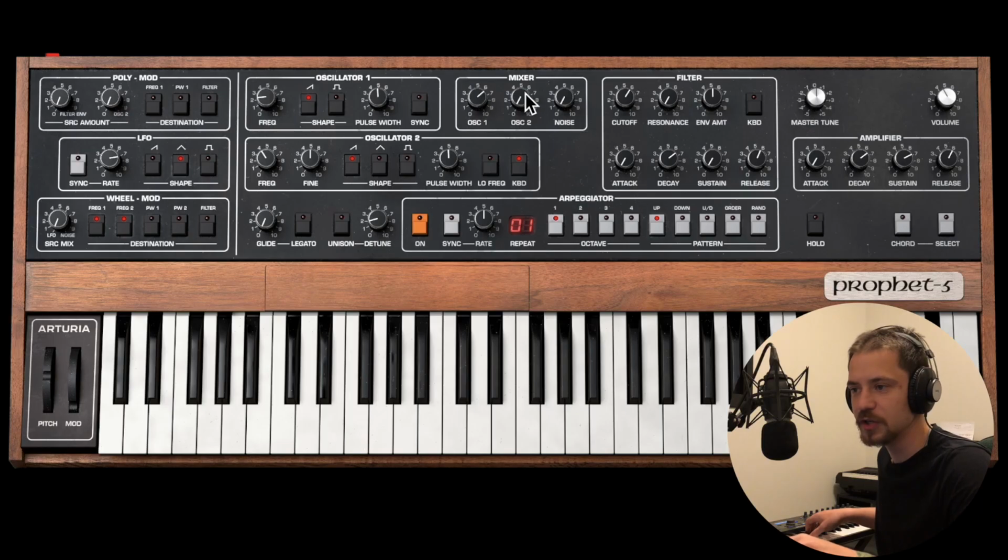I'm gonna add oscillator number 2 because the sound is still too thin. But oscillator number 2 is in the wrong octave, so let me lower this.